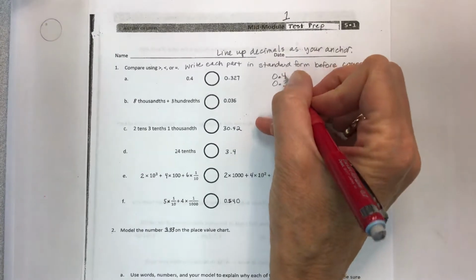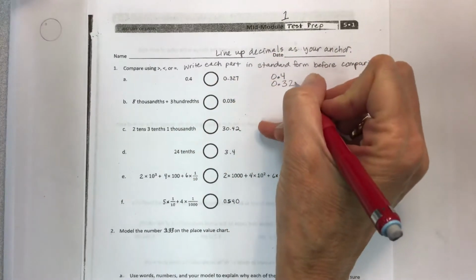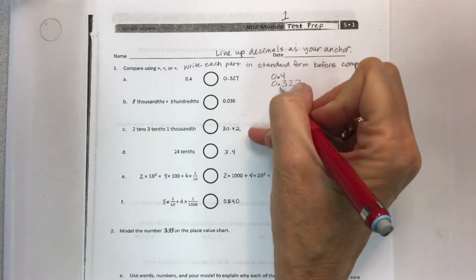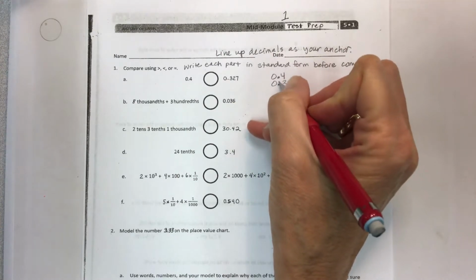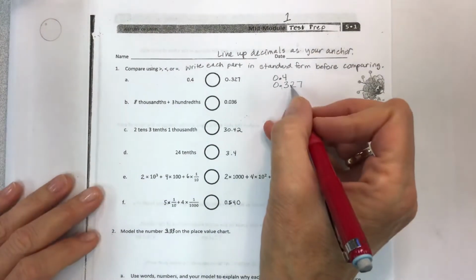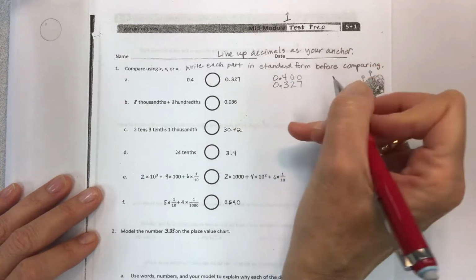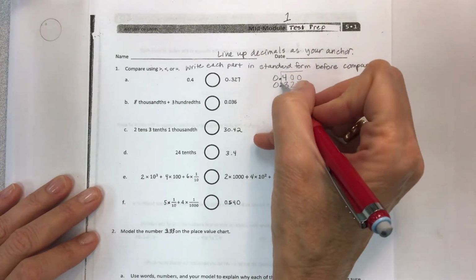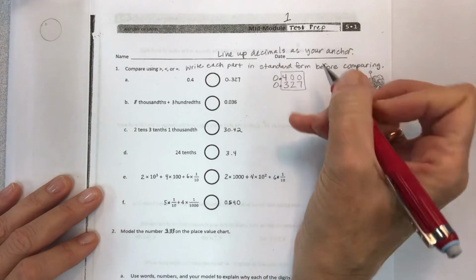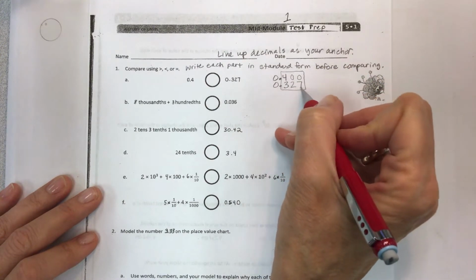So I have 4/10, 0.4, and then I have 327 thousandths, and we're going to line them up according to where the decimal is, line up the decimals, and then all the place value positions fall into place. And you can see, and this is another strategy, if you fill in the blanks with the zeros, it becomes very easy to compare 400 to 327.